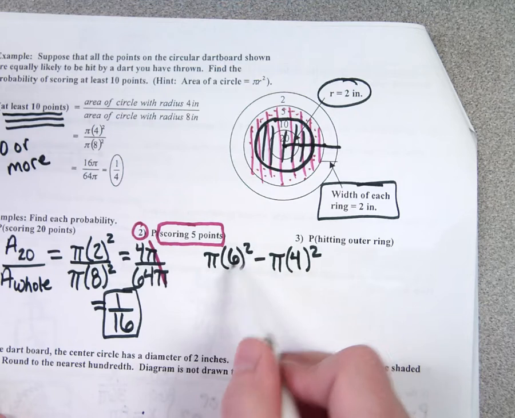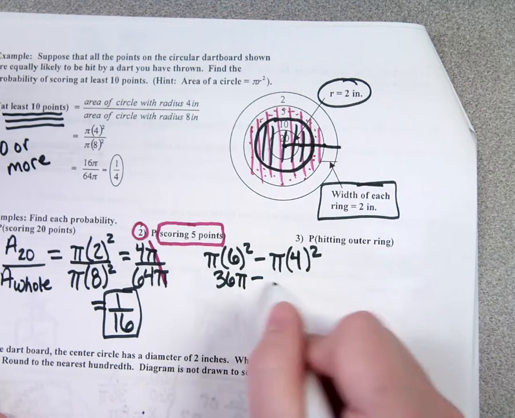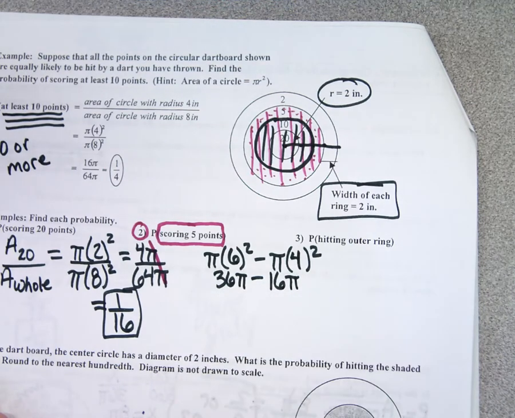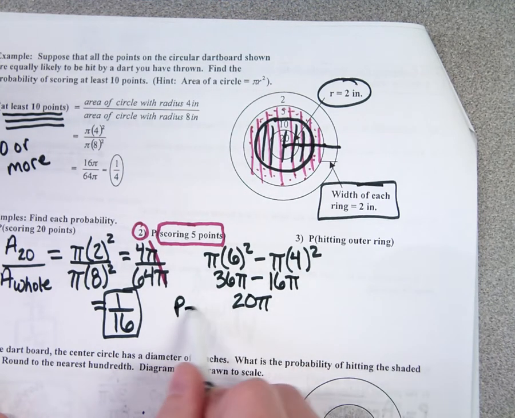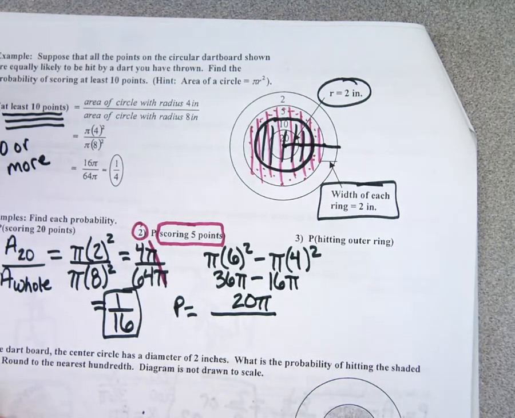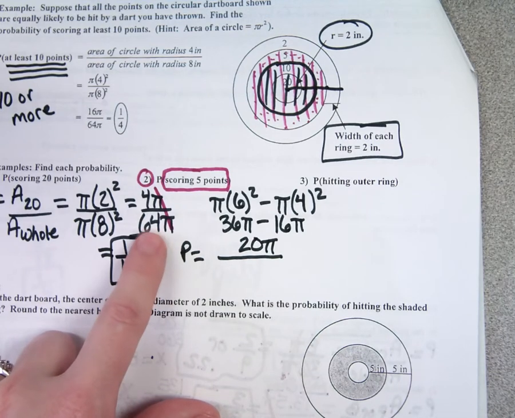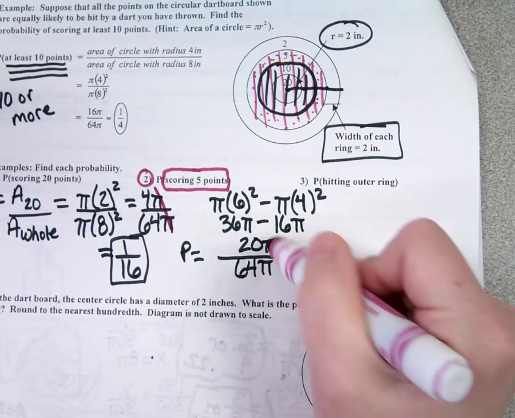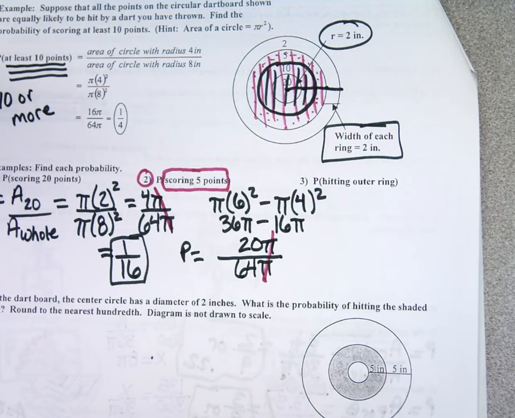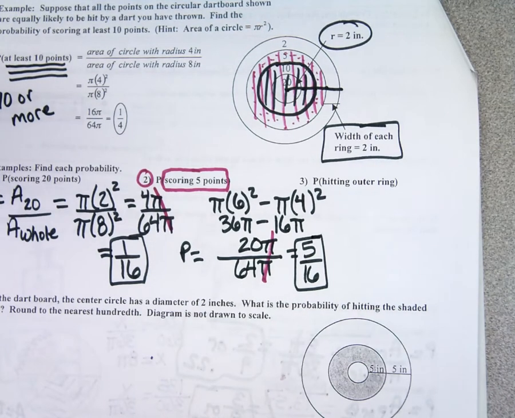Okay, so how much is 6 squared? So I've got 36 pi minus, how much is 4 squared? So minus 16 pi. And what's 36 pi minus 16 pi? 20 pi. Okay, so that is the area of getting just in the 5 ring out of the area of the whole thing. And we already know the area of the whole thing because we worked it out a minute ago. What's the area of the whole dartboard? 64 pi. Okay, and then the pi's can cancel out. Anything divided by itself is 1, so shoop goes the pi's. And then can somebody reduce the 20 over 64 for me? 5 out of 16.